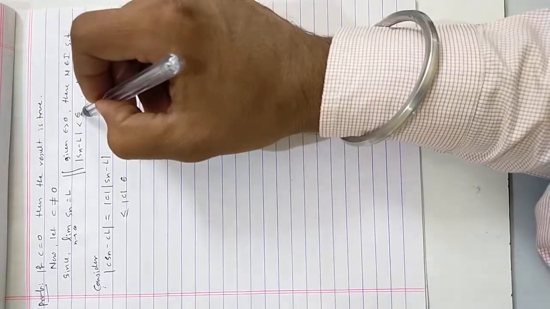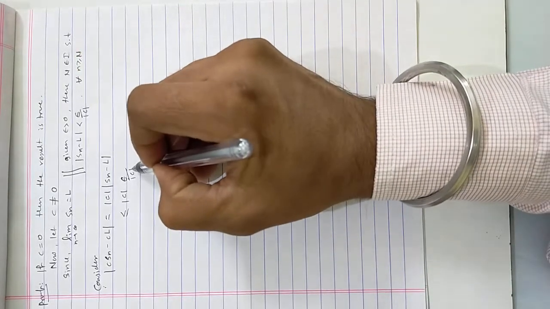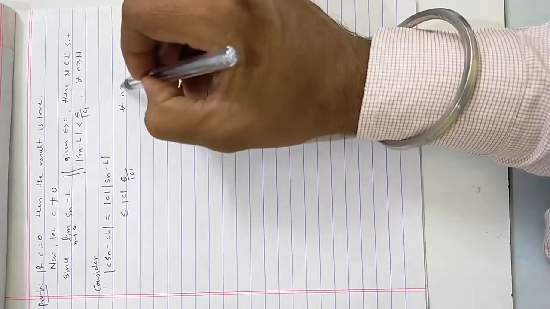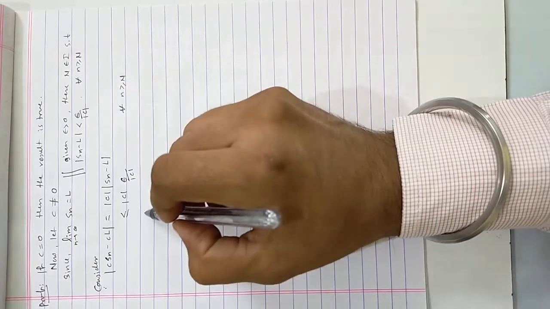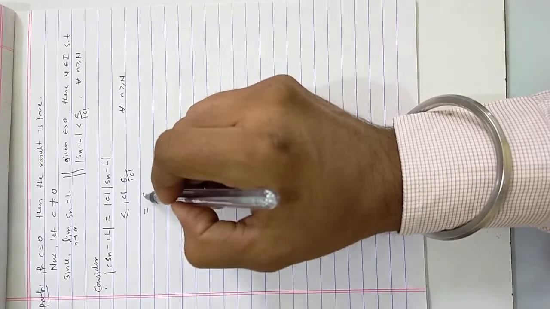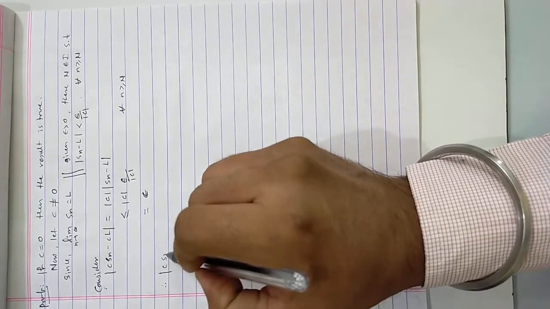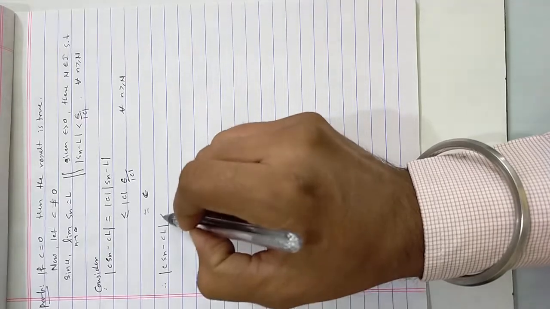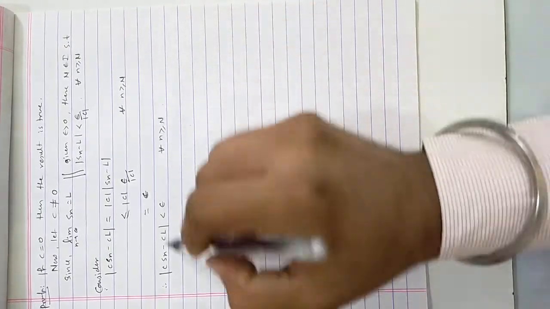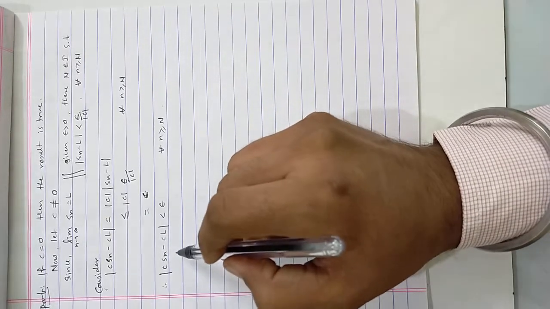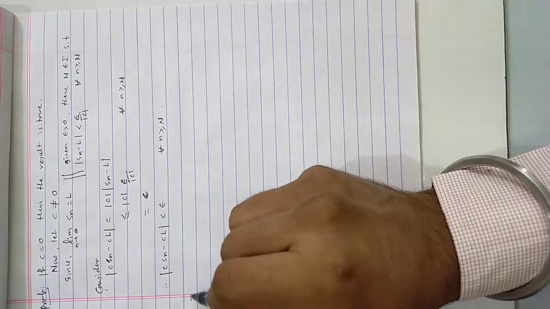So if I choose this epsilon to be epsilon upon mod C, the thing will work for all n greater equal N, and definitely it is less than epsilon. Therefore C into Sn minus C into L is less than epsilon. It is true for all n greater equal N, and we can say that limit of C into Sn is C into L.